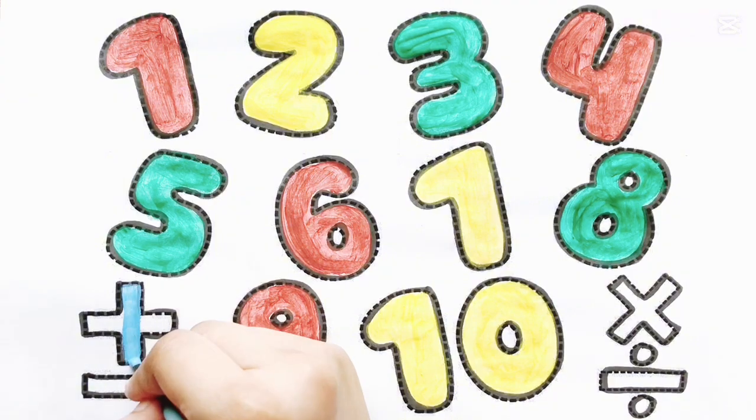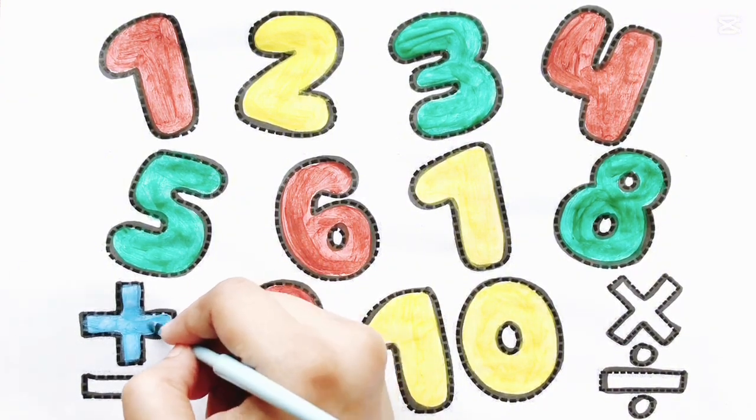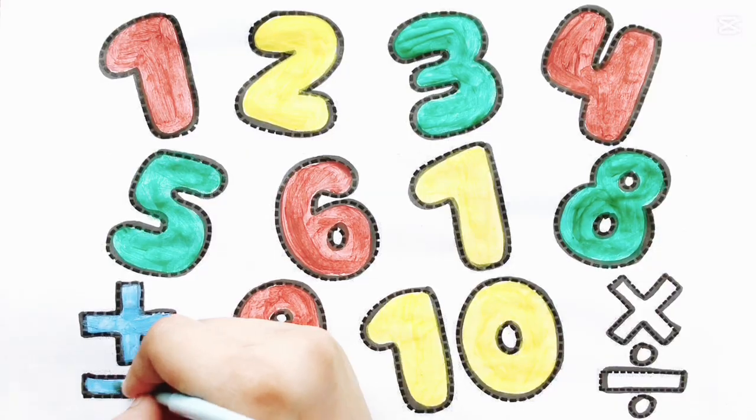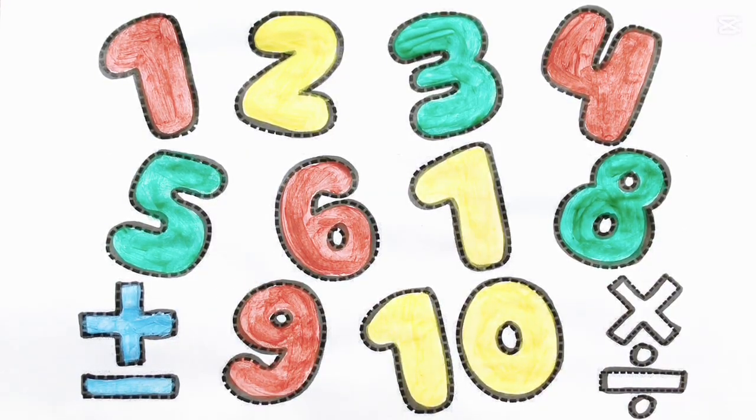Make sample. Sky blue color. Plus, minus, multiply and divide. Airplane, arrow, alligator, ant.